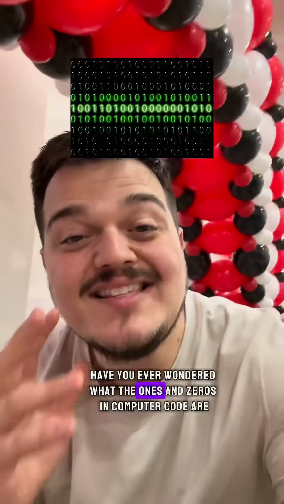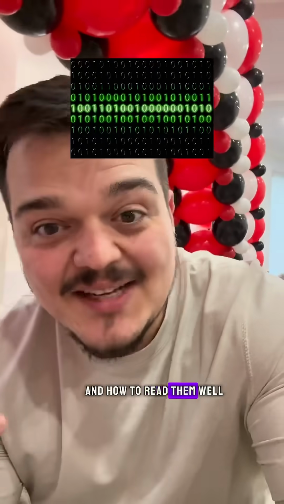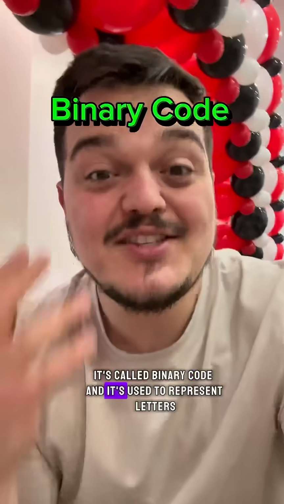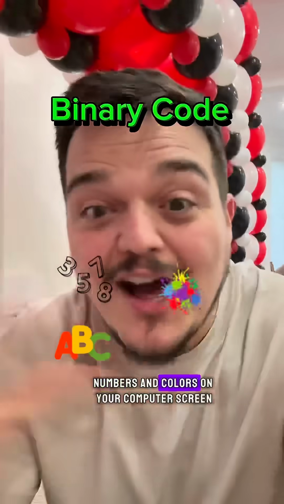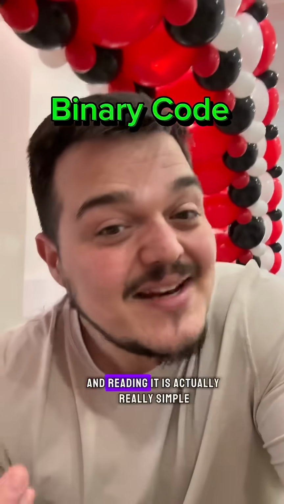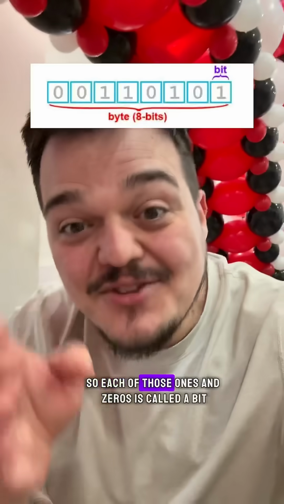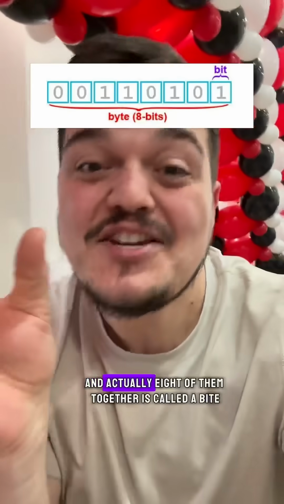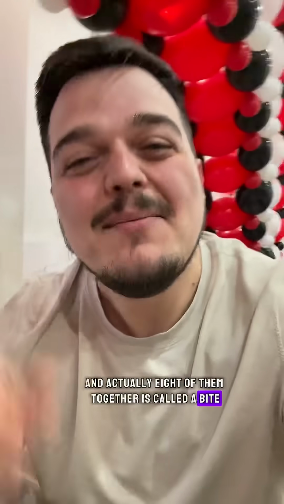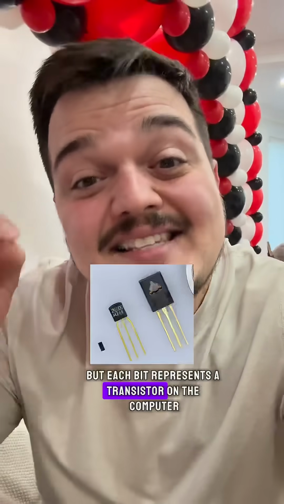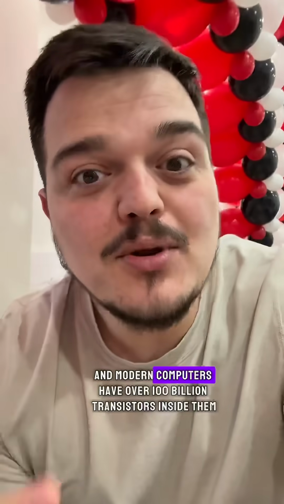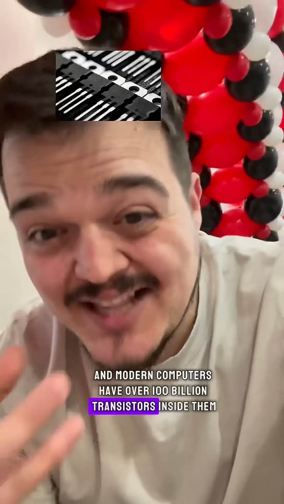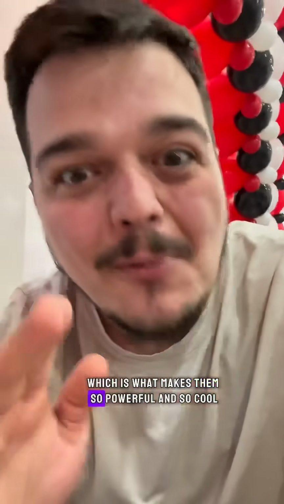Have you ever wondered what the ones and zeros in computer code are and how to read them? Well, that's called binary code, and it's used to represent letters, numbers, and colors on your computer screen, and reading it is actually really simple. Each of those ones and zeros is called a bit, and 8 of them together is called a byte. Each bit represents a transistor on the computer, and modern computers have over 100 billion transistors inside them, which is what makes them so powerful and so cool.